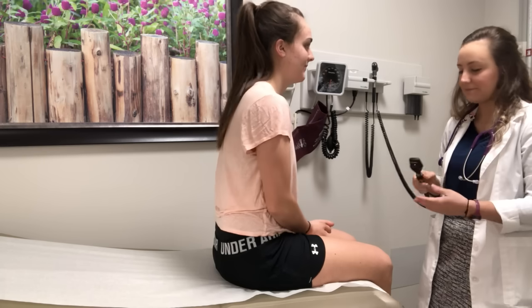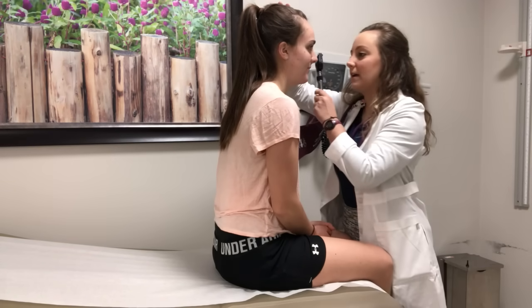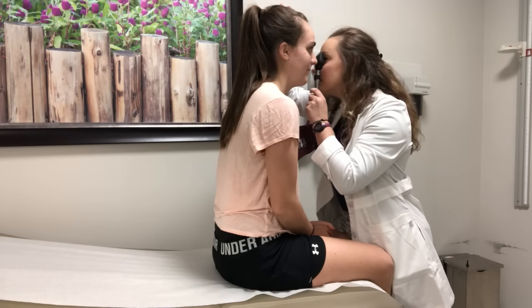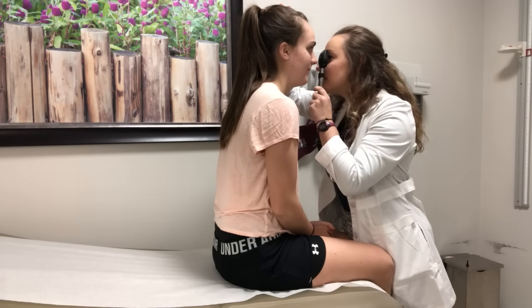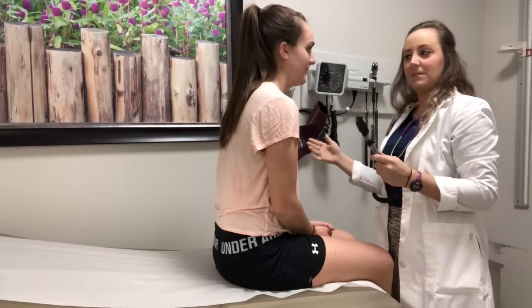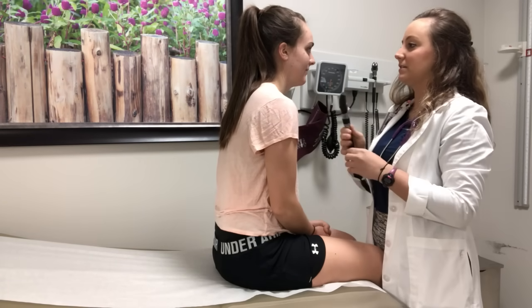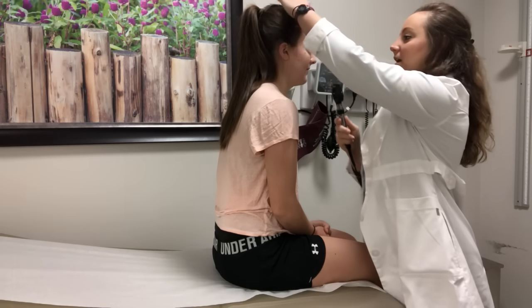Okay? So left eye. I'm going to look at your left eye. Good job. I can see her disc, her macula, her red reflex was intact, and I can also see all of her blood vessels. So now I'm going to check this eye.